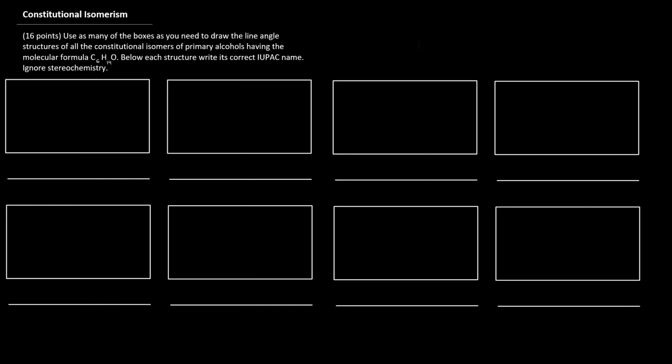In order to tackle constitutional isomerism questions, we need to be really systematic with our approach. We know that we have a 6-carbon compound, but we can only have primary alcohols. Remember, primary alcohol is always in reference to the carbon atom to which the alcohol is bound.